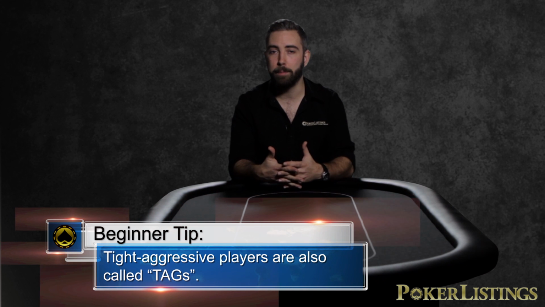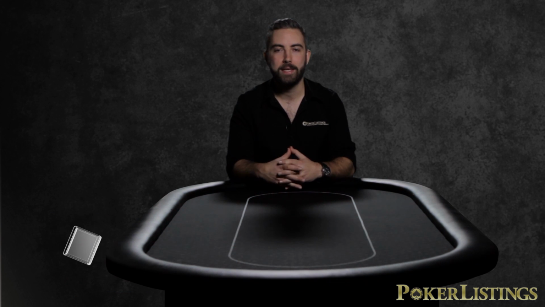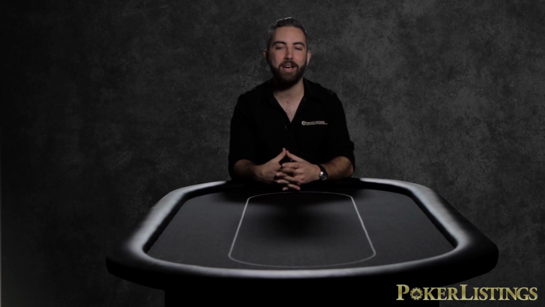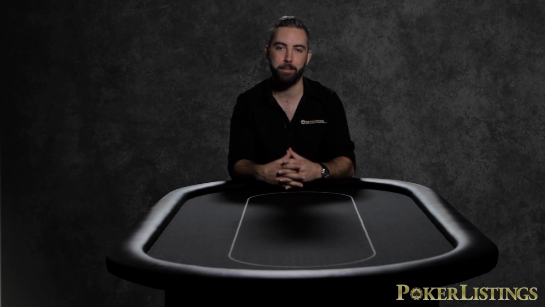Tight aggressive players are the most solid players at the table. They don't play too many hands, but when they do get involved in a pot, they fight for it hard. Since they're not playing a ton of hands, they generally get credit for good cards, but they also have the creativity to bluff and take strong lines with their draws, so it's really tricky to put them on a hand.